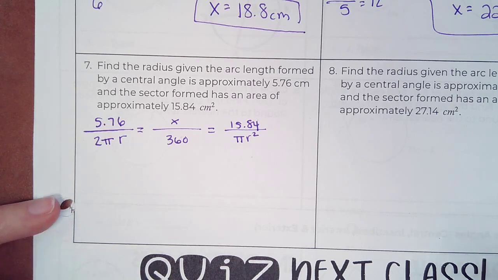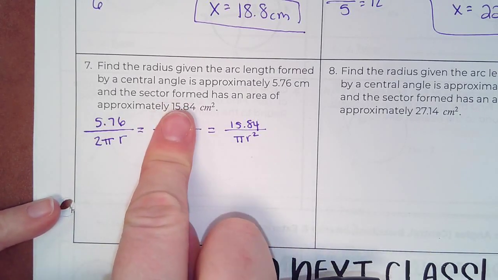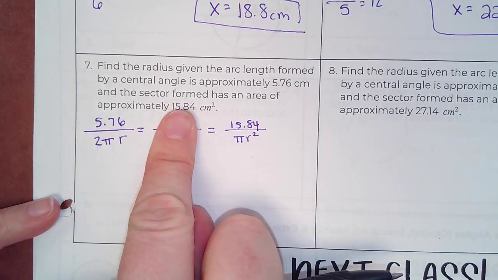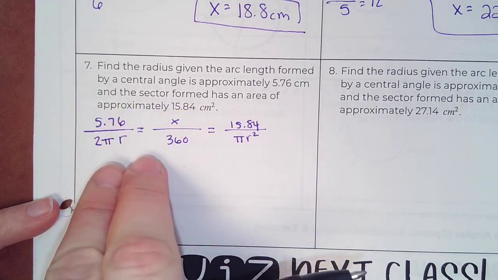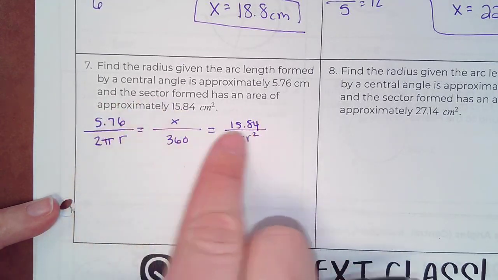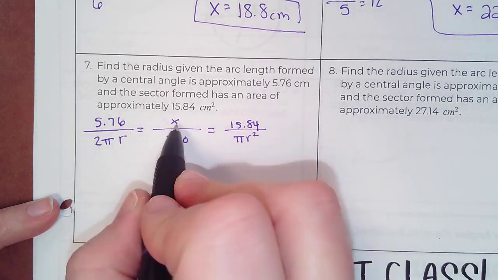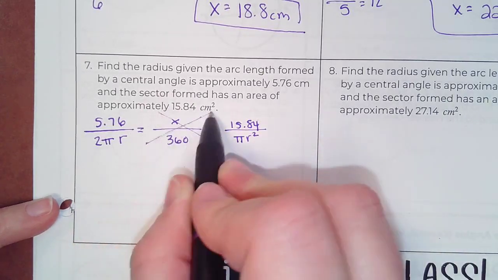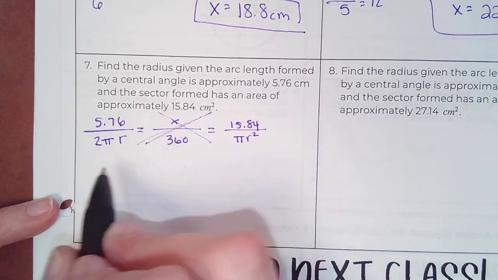What we're looking to do here is we could ignore this, and next time we don't even have to write it. We want to set these two equal to each other, and we can because they are set equal to each other right now. So we will ignore this middle piece and set these equal.